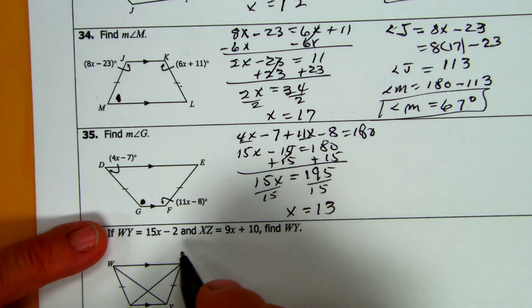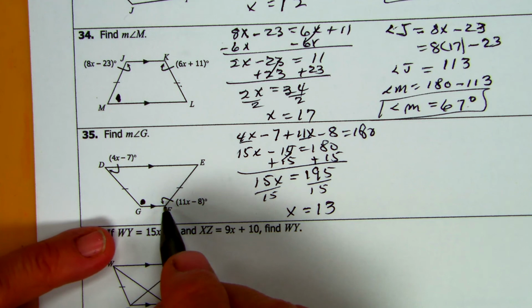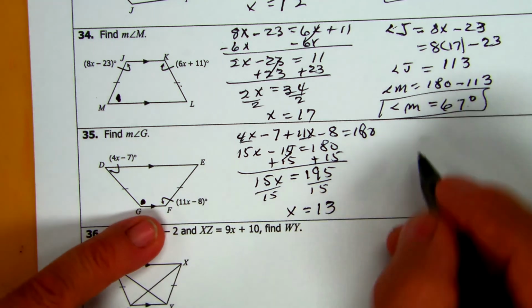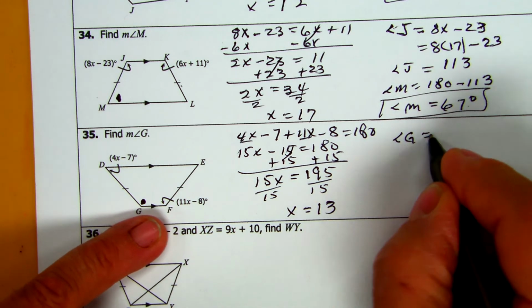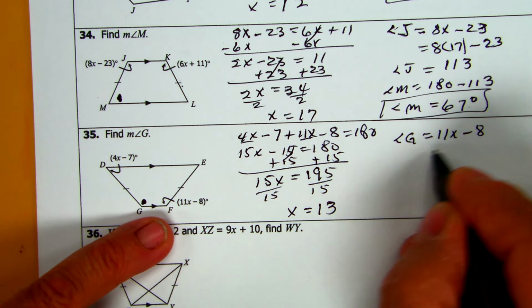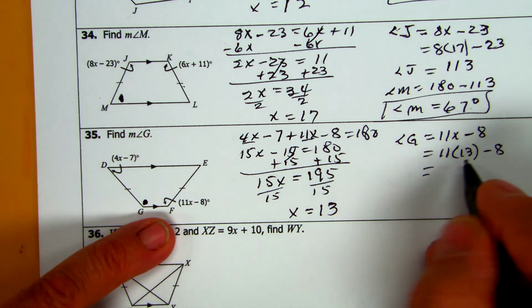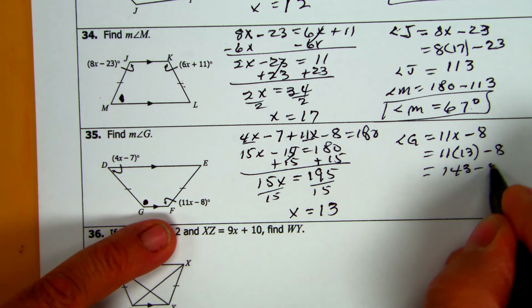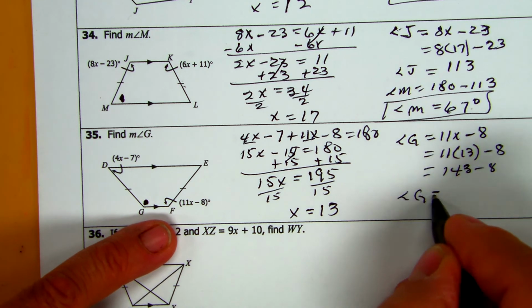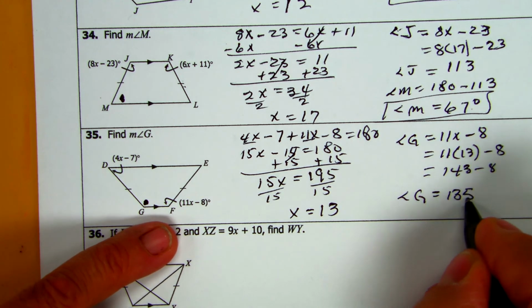Now, they want to know angle G, so angle F and G are congruent. So let's say that angle G is equal to 11x minus 8. That's 11 times 13 minus 8. So that's going to be 143 minus 8. So angle G is equal to 135 degrees.